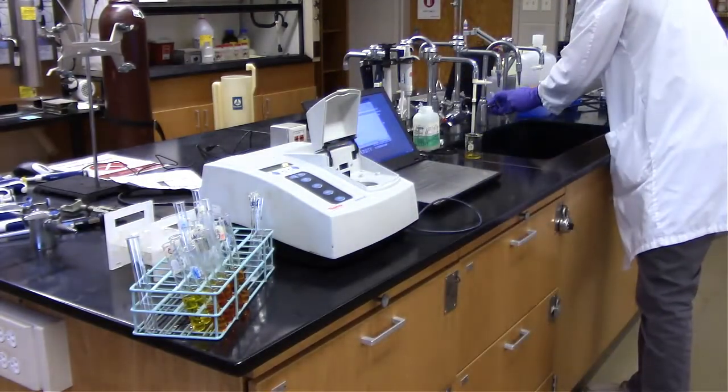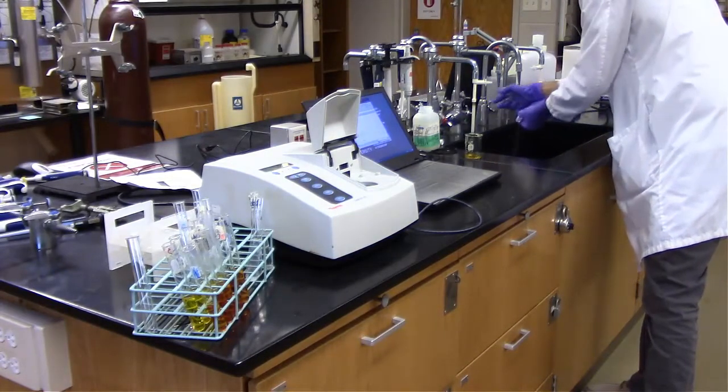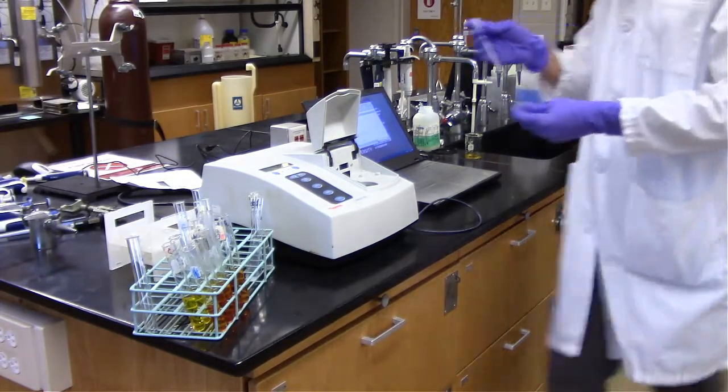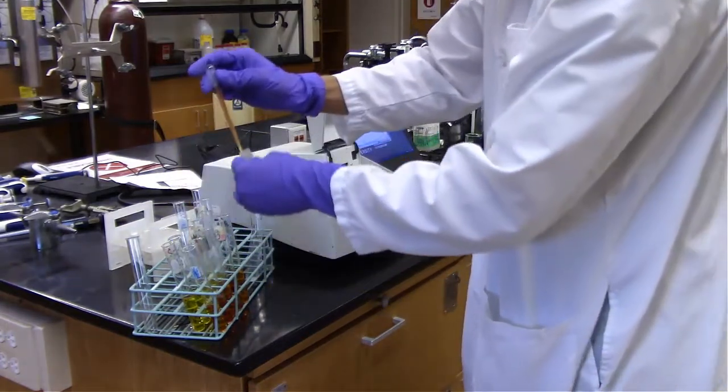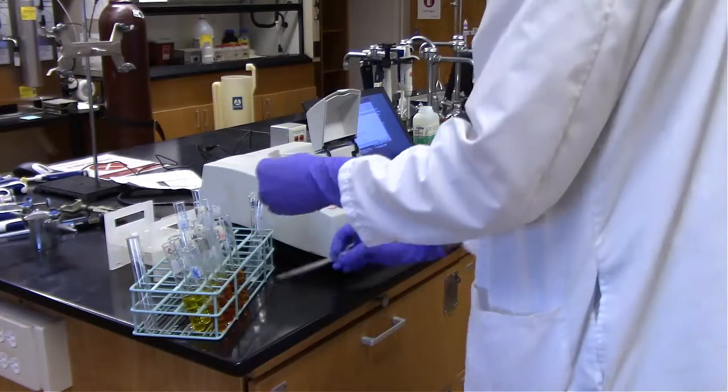And for testing, again, we're testing each temperature with both the control as well as the sample that actually had the alpha-amylase enzyme in the solution.